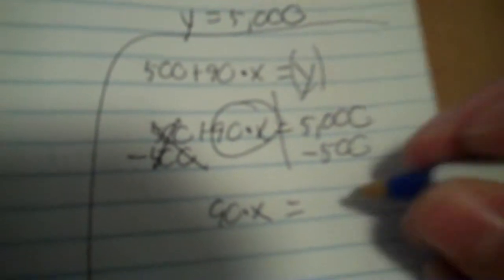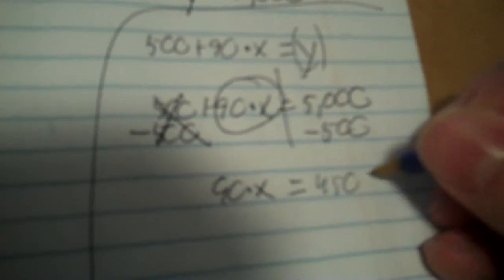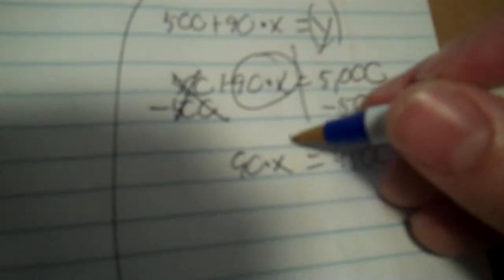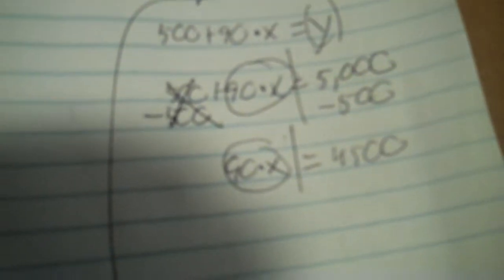You got 90 times X. 5,000 minus 500 is 4,500. Now I do the opposite of times 90, which is divide by 90. And 4,500 divided by 90 is 50. So I have my answer of 50 products. Because, you know, it's a long way from 680 to 5,000, so it's a long way from 2 to 50, too.